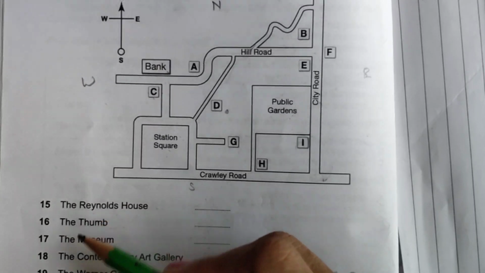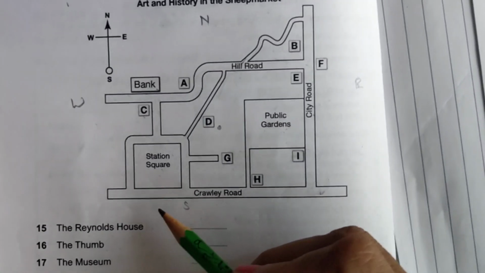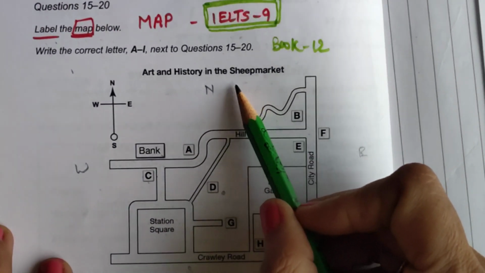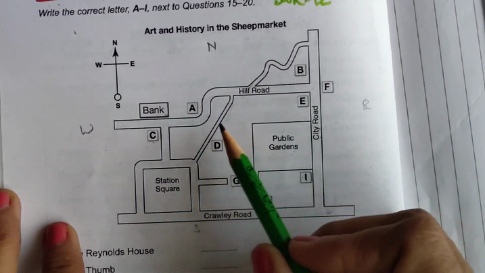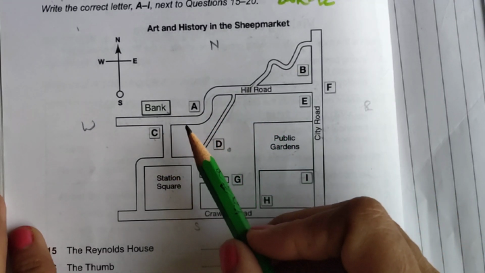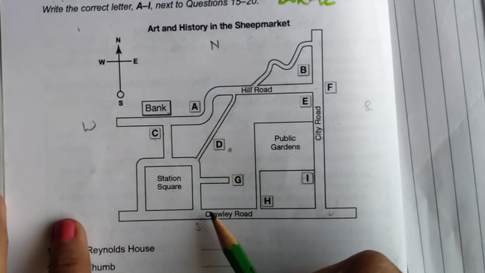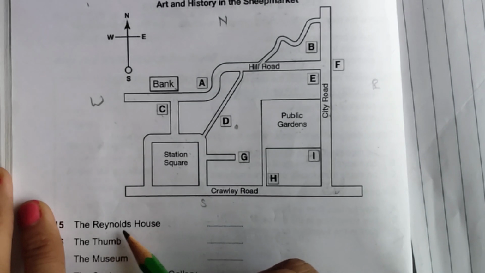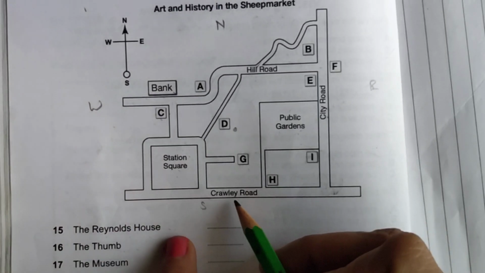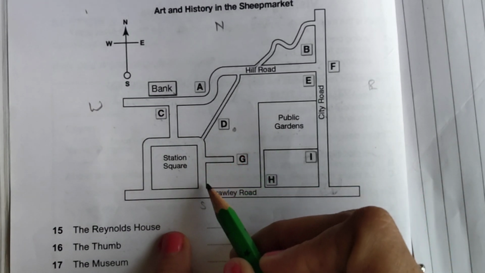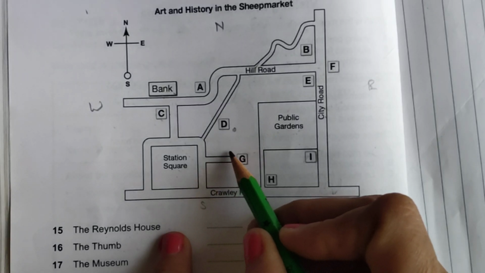Questions 15 to 20. The sheep market is one of the main centres for art and history in the whole of the country. If you look at our map, you'll see some of the main attractions there. Most visitors start from Crawley Road at the bottom of the map. The Reynolds House is one of the oldest houses in the city and is open to the public. It's on the north side of Crawley Road, next to the footpath that leads to the public gardens.